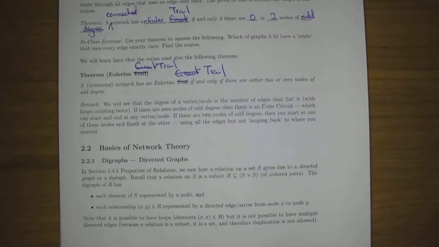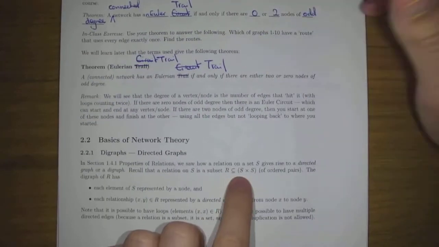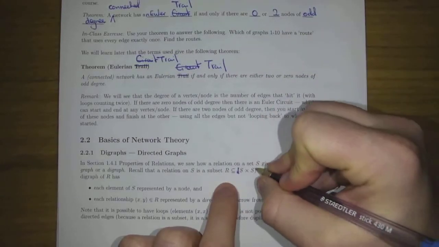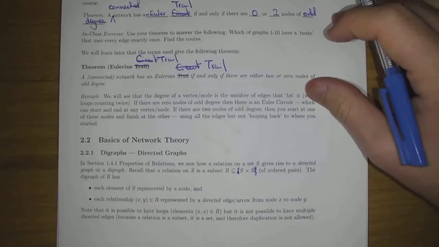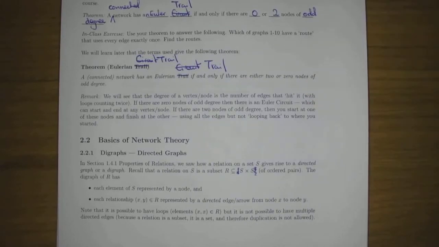So in section 1.4.1, properties of relations, we saw a relation on a set gives rise to a directed graph or a digraph. Recall that a relation is a subset of S times S, so it's some ordered pairs. The digraph has each element of S represented by a node and each relationship XY in the relation represented by a directed edge. So you've seen networks before in the previous chapter.